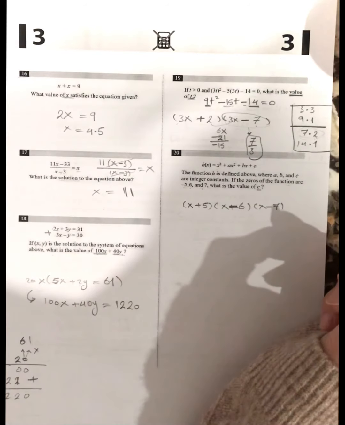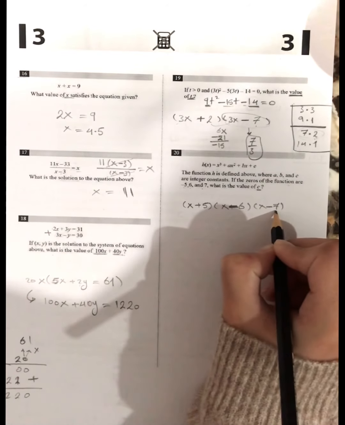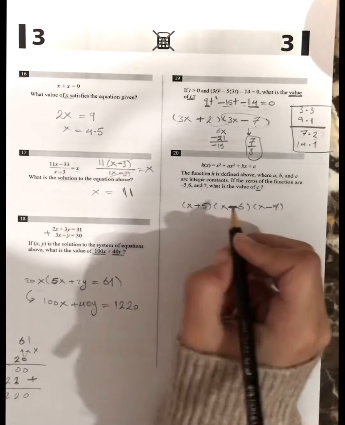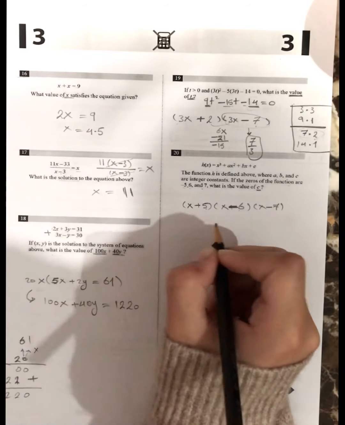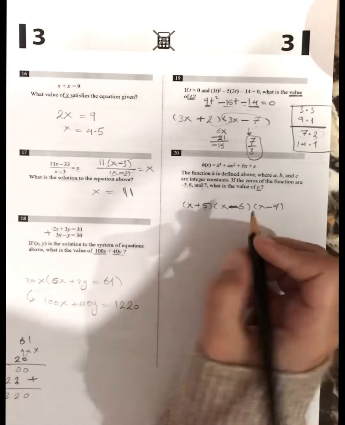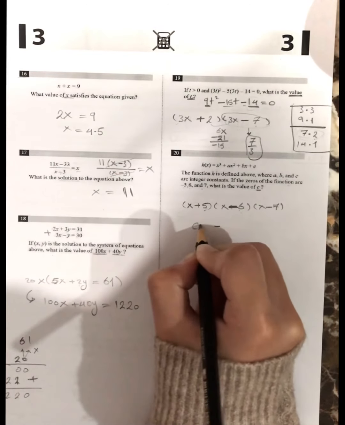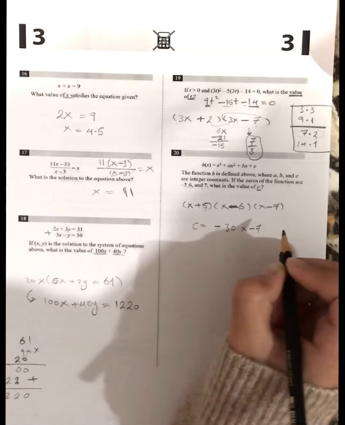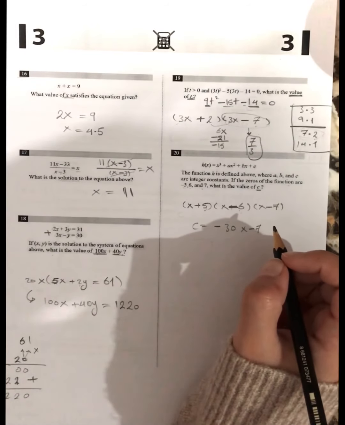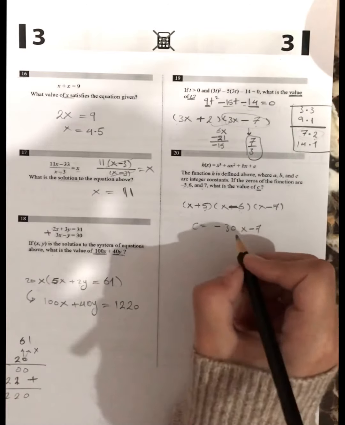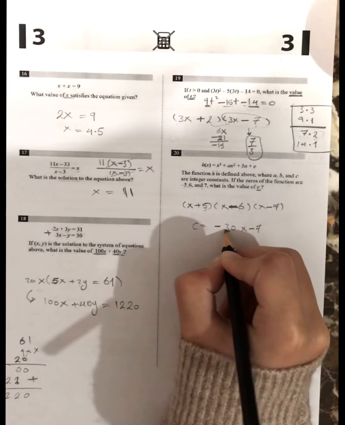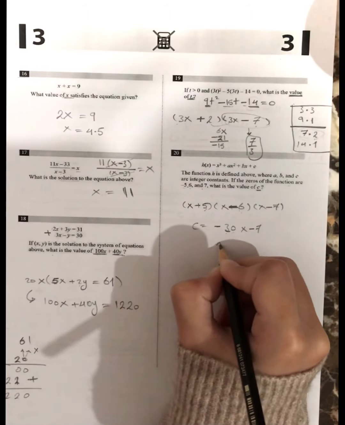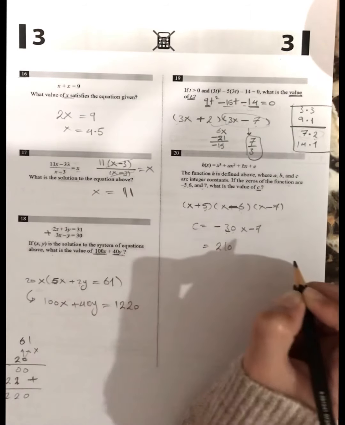He wants the c value, which means the multiplication of these three numbers. So we have here 5 and 6, which means our c will be 30 multiplied by 7. We all know that 7 multiplied by 3 gives us 21, and we have here another 0, so it will be 210.